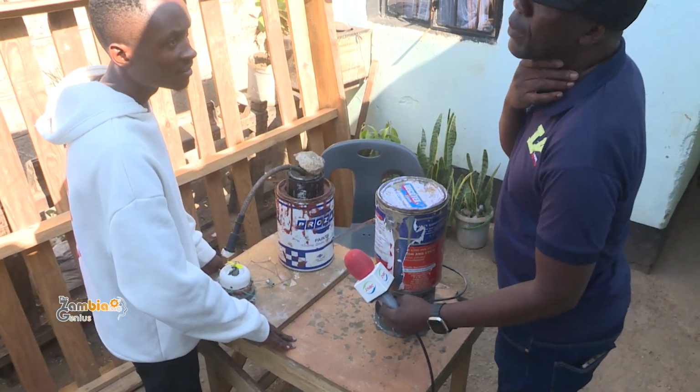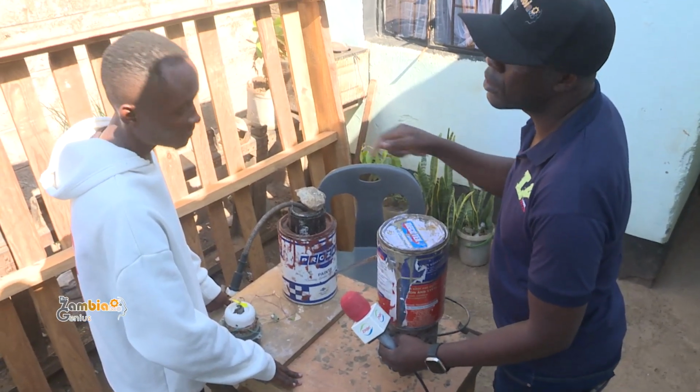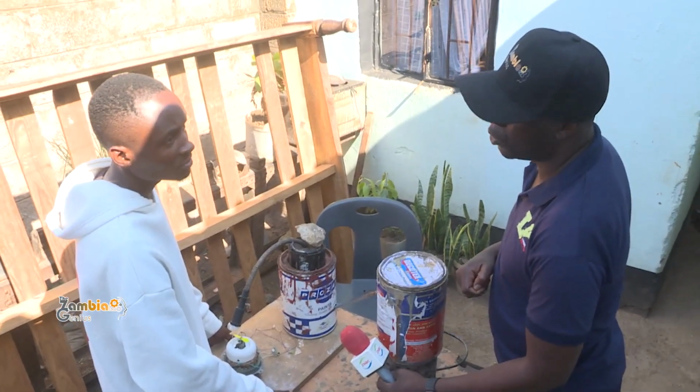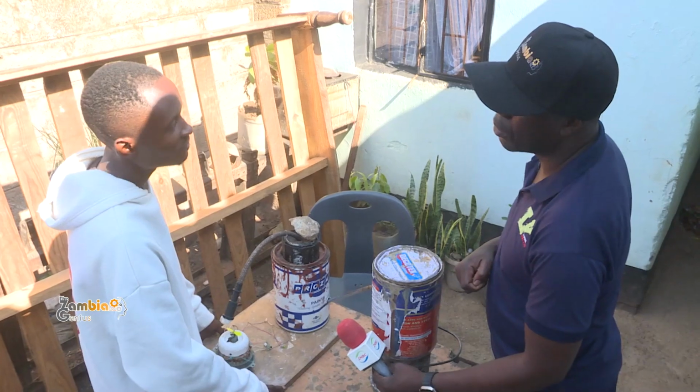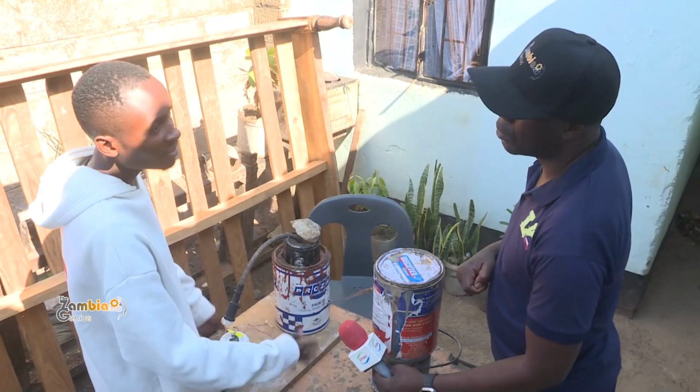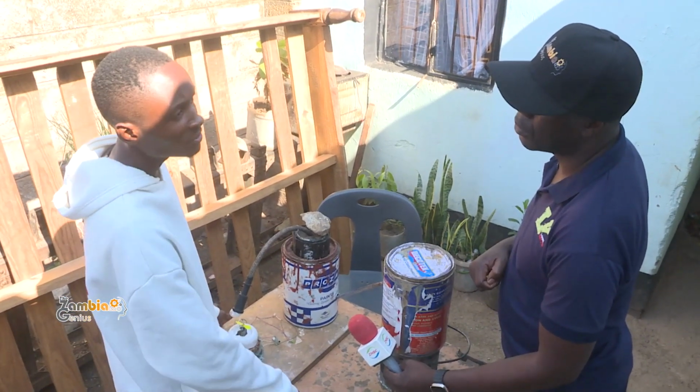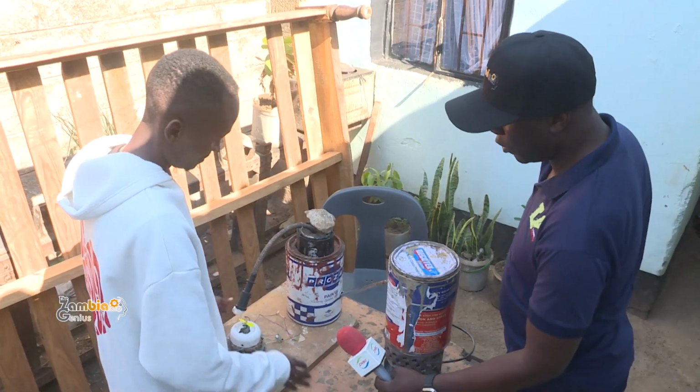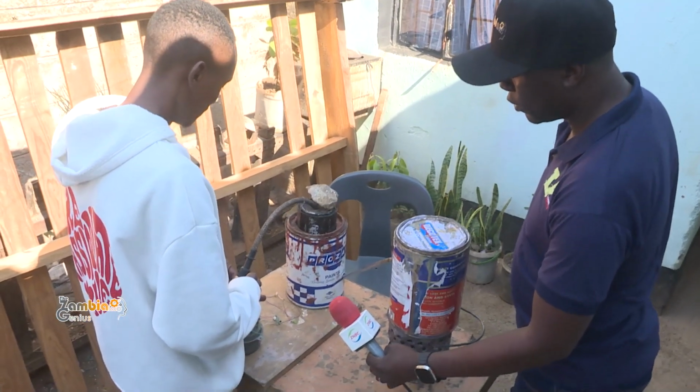Up to how many megawatts of power do you envision this can give us? I would say kilowatts. So it's reliable. We can run a community. The whole nation can depend on this.